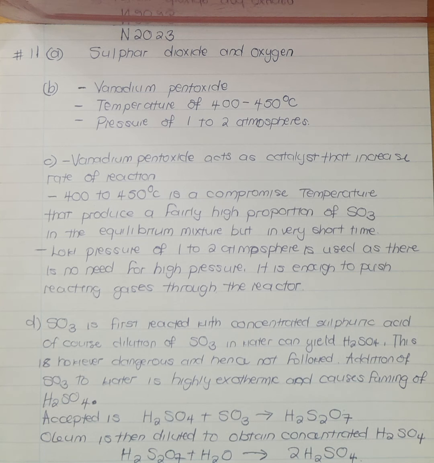And then on part D, we're supposed to describe the dilution stage in the contact process. So dilution of sulfur trioxide in water can yield sulfuric acid. This is, however, dangerous and is not followed. The addition of sulfur trioxide to water is highly exothermic and causes the fuming of sulfuric acid.